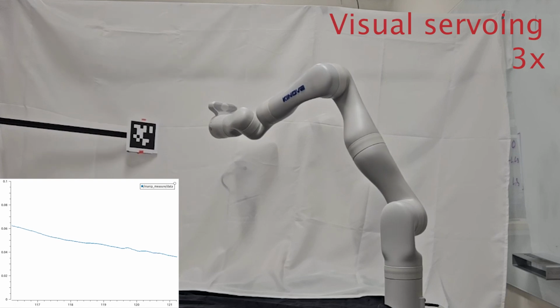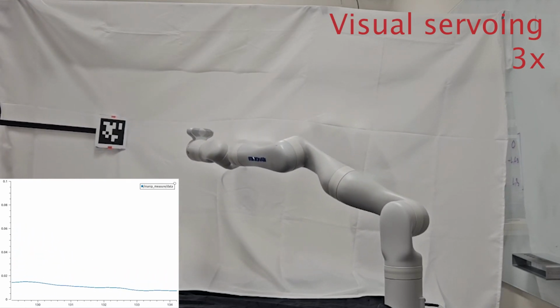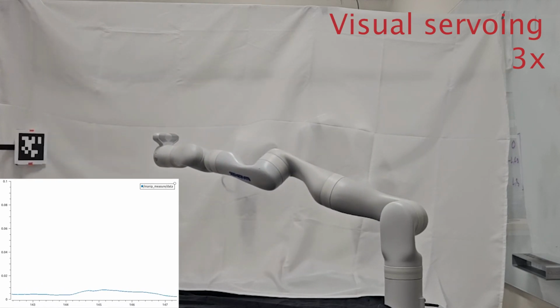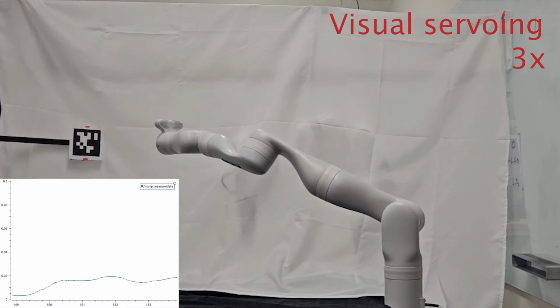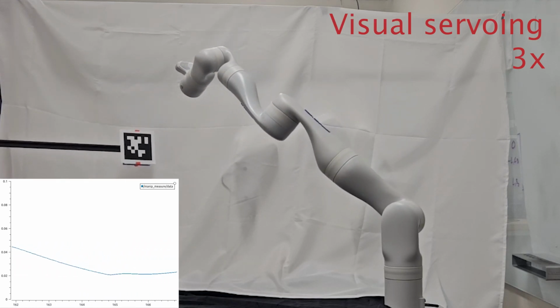In another example, the Kinova Gen 3 manipulator arm uses its camera to follow a visual fiducial moving around inside and outside the workspace. The robot reaches its fully extended pose a number of times and is able to retreat from it smoothly whenever required.